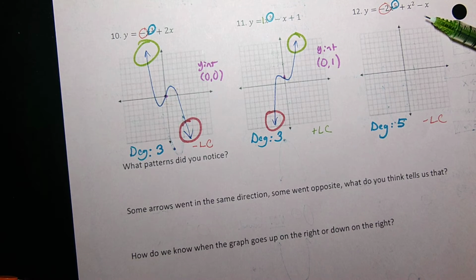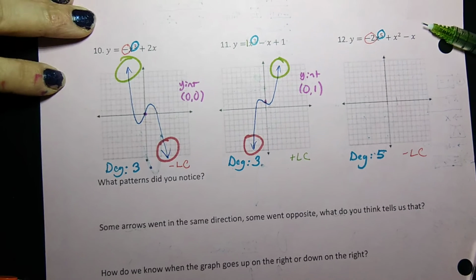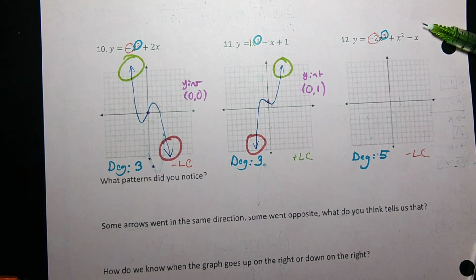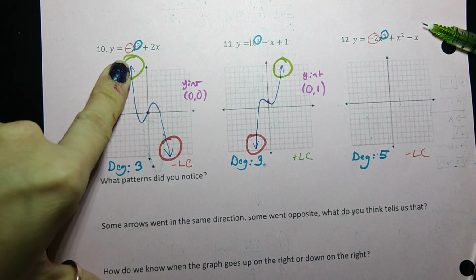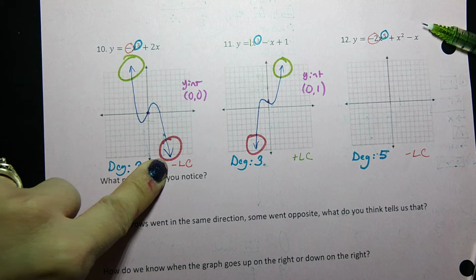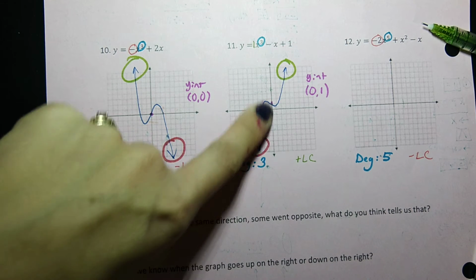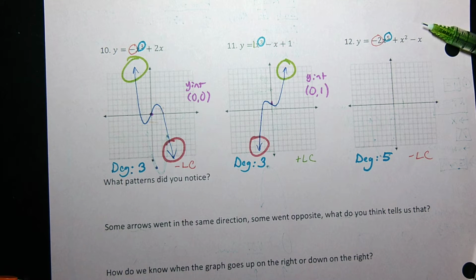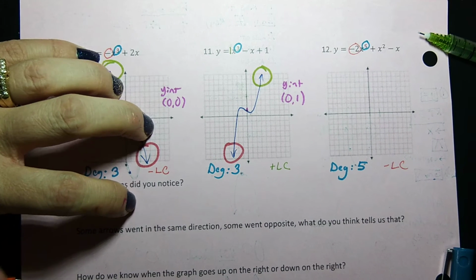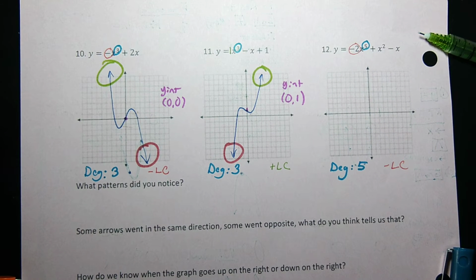So hold up just a second. So these two graphs are pretty similar. They both kind of curved up and then curved back down. This one's arrow is going up. This one's arrow is going down. And then this one was down and then up. So make a prediction on what you think number 12 might do.